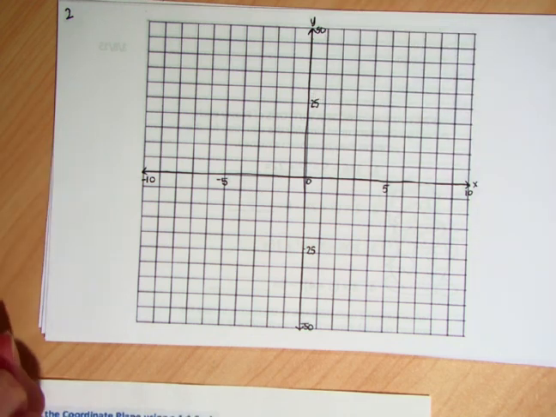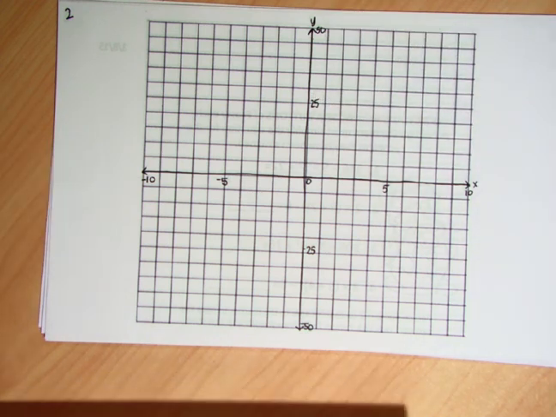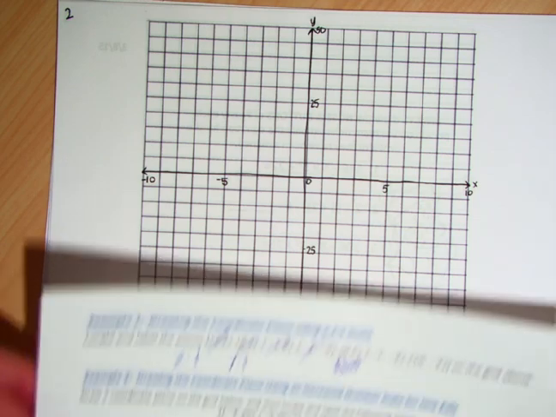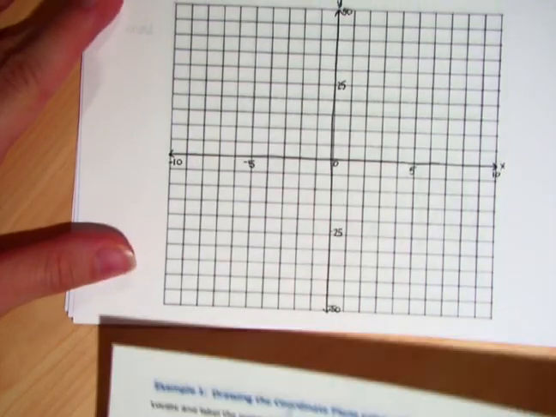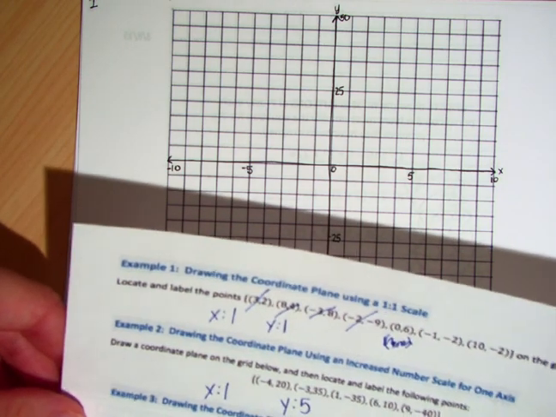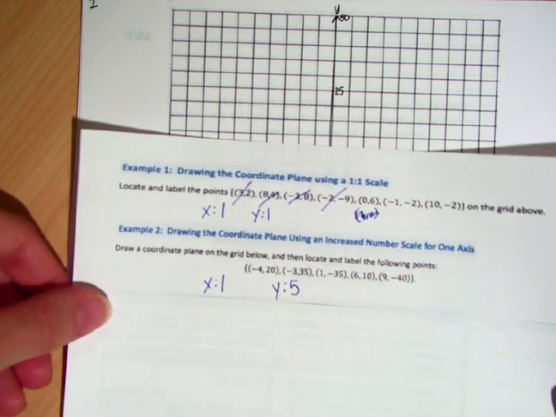Okay? Very rarely do we go by weird numbers like 4s or 3s, or it happens, but very rarely. We will talk more about it in class, so don't be worried if we're going too fast here. I just don't want my video to last forever. So let's plot a couple points on here.